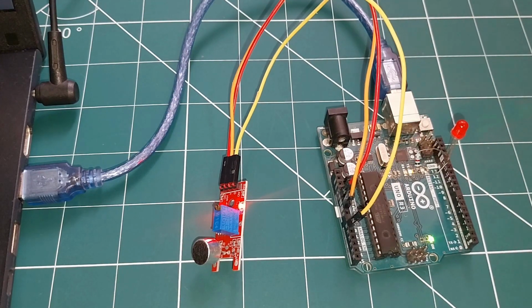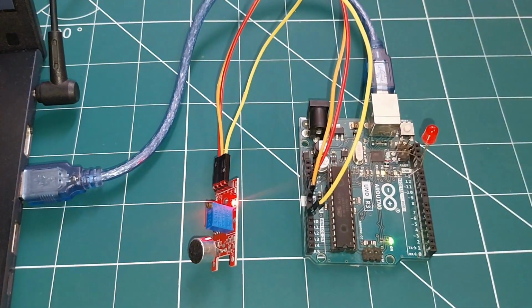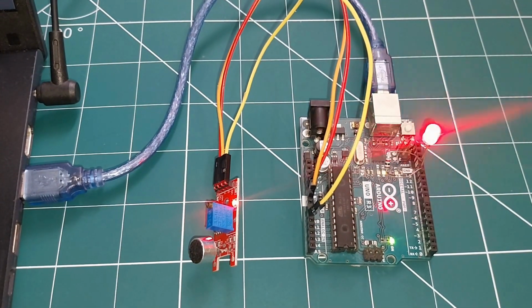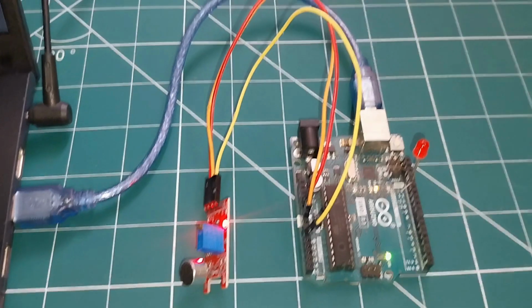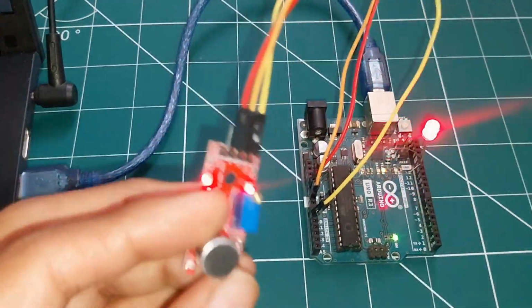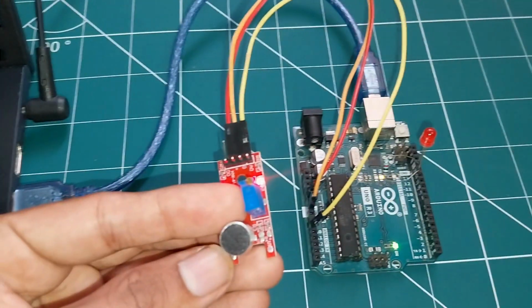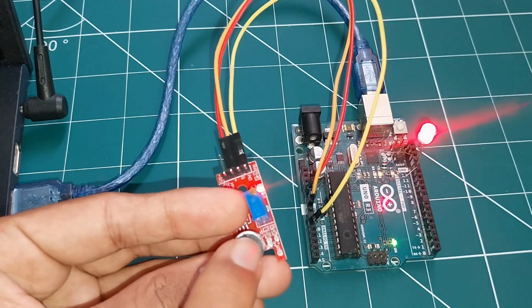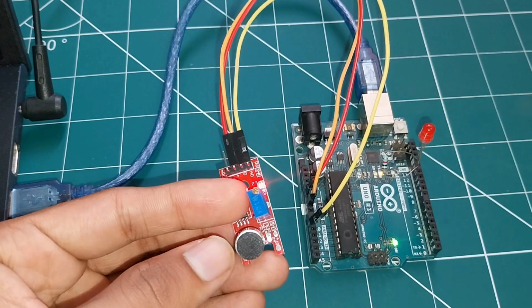As we saw the circuit diagram and the coding of this module, now the question is where exactly is this module used? We can use this module in some mics. You might have seen microphones which are covered with some cloth or something, and inside that this is the module which will be there.